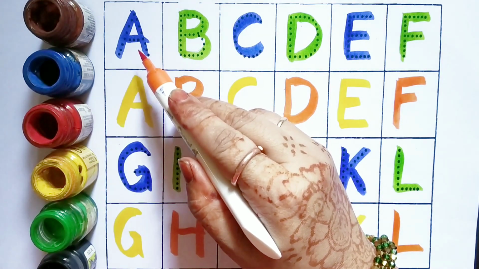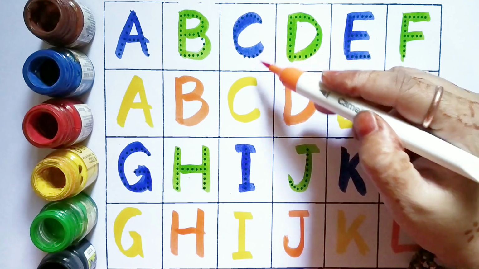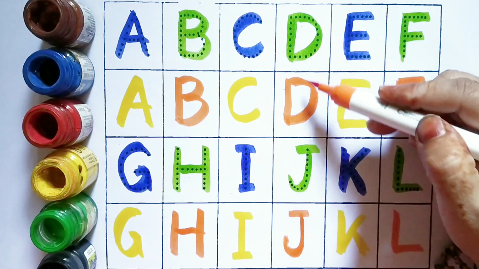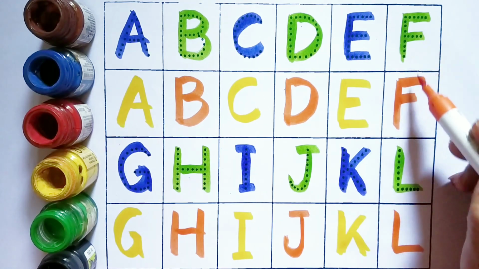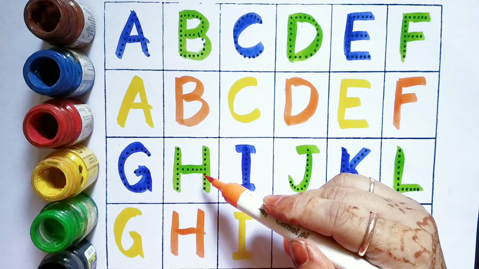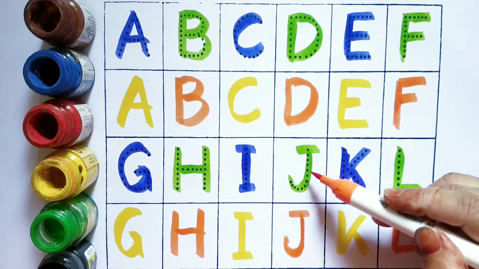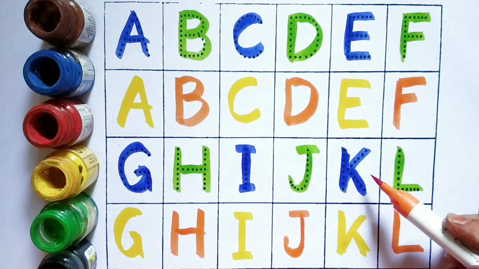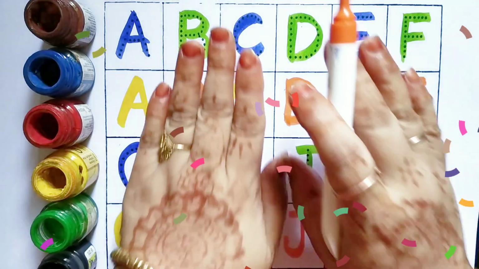A for apple. B for ball. C for cat. D for dolphin. E for elephant. F for frog. Z for grapes. H for house. I for eyes. J for jug. K for kangaroo. L for lamb.